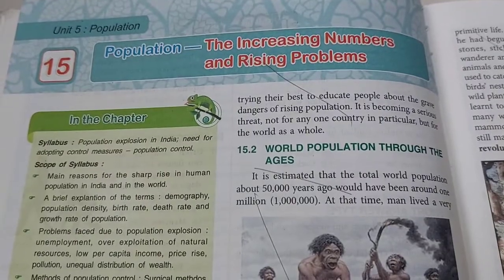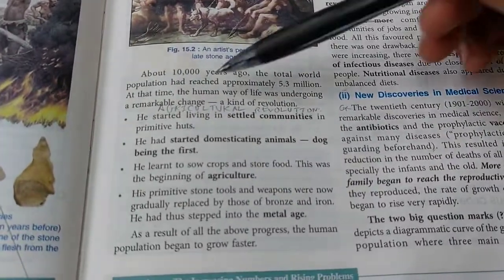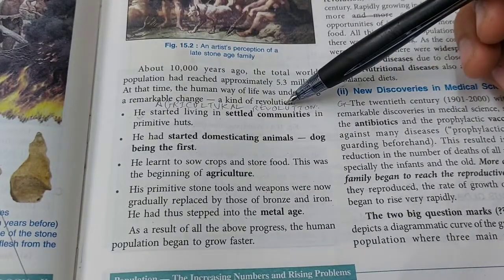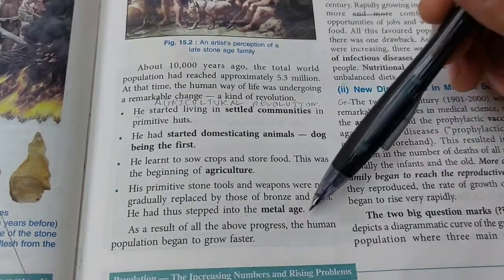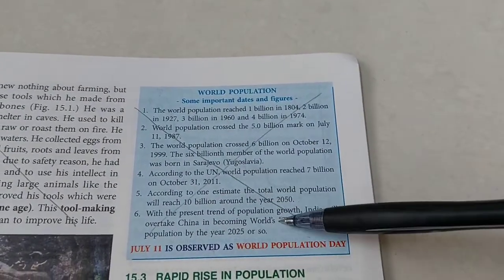Let's take the markings of this chapter. The first page is entirely cancelled. In the second page, let's start with this. Give the heading Agricultural Revolution. 4 points for Agricultural Revolution, also called the beginning of Metal Age. World Population Day is celebrated on 11 July. Cancel these points.